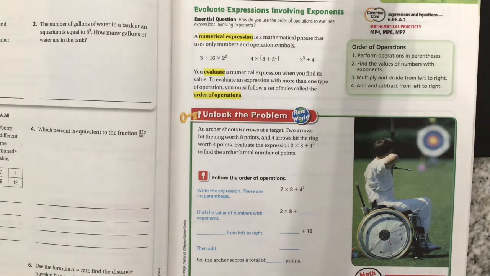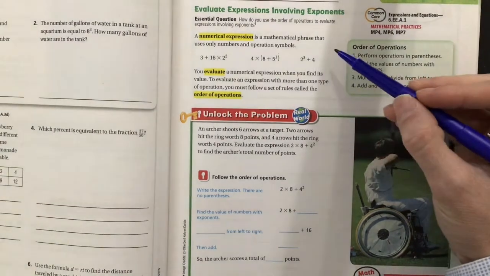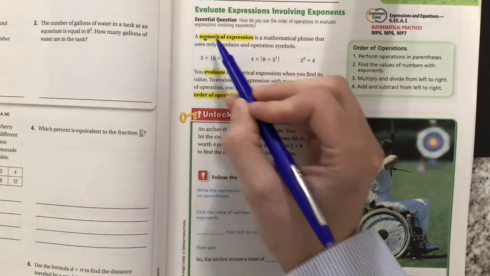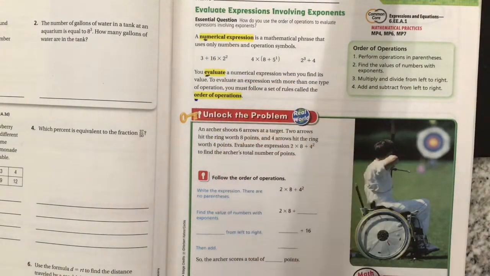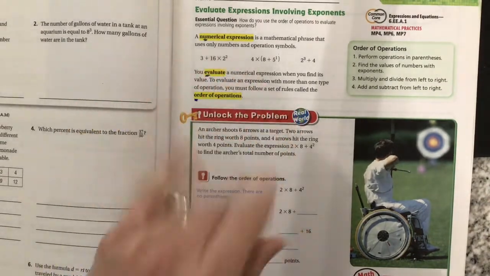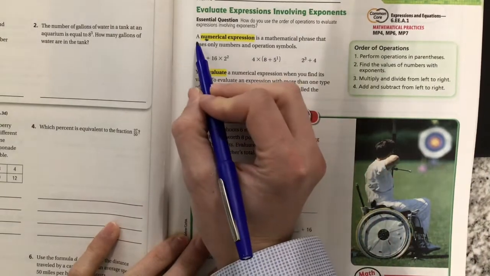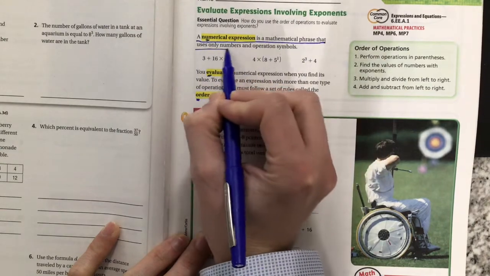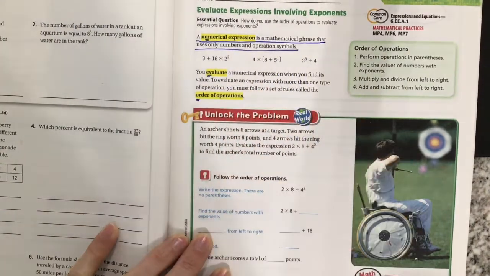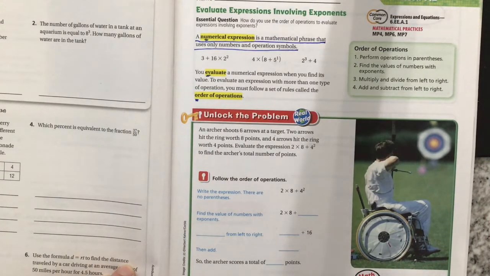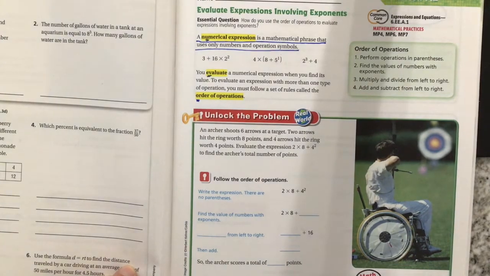But we are going to start at the top of page 363, and we're going to go over these key terms. Okay, so we have three key terms: the numerical expression, evaluate, and lastly, order of operations. So I'm going to read through each definition and make sure that we understand it. So first, a numerical expression is a mathematical phrase that uses only numbers and operation symbols. Okay, so what does that mean? Well, there are no letters in here, so it does not have anything to do with algebra. And there's no equal sign, you'll see as well.